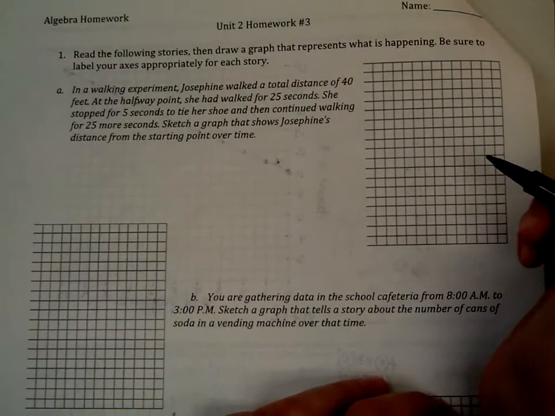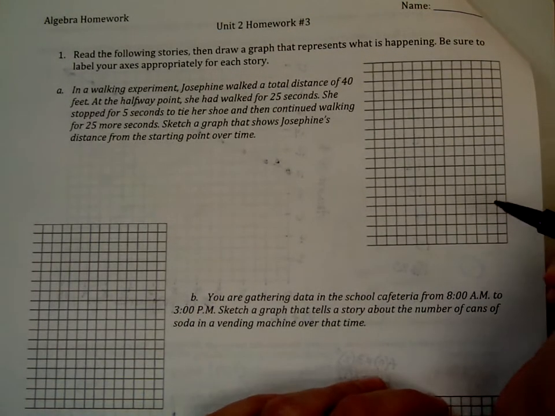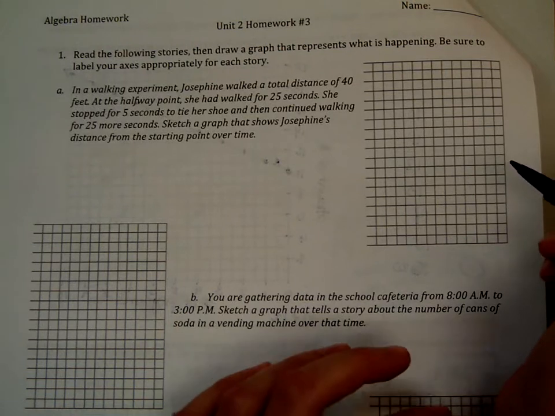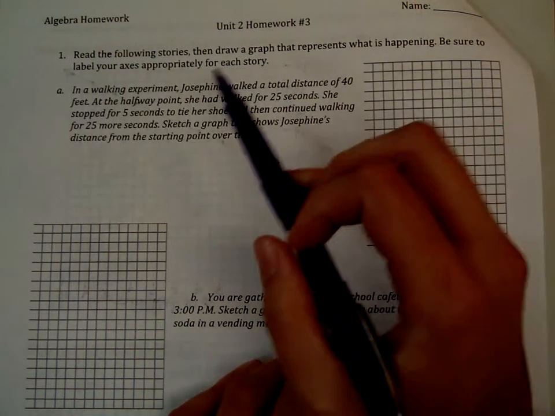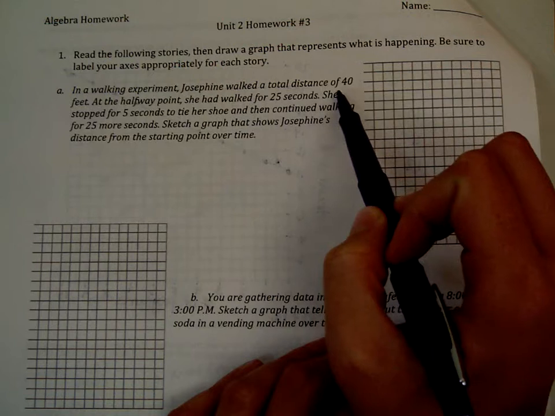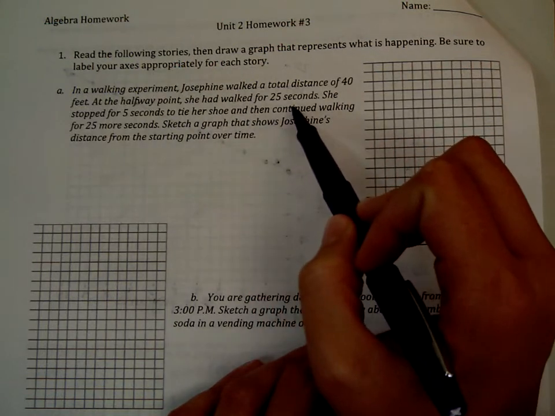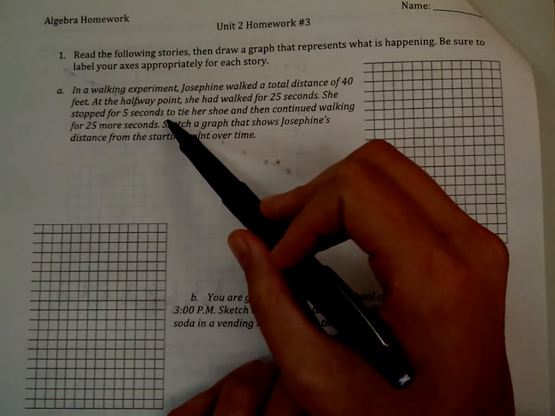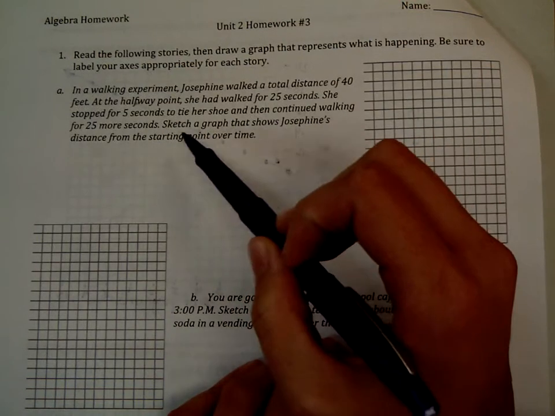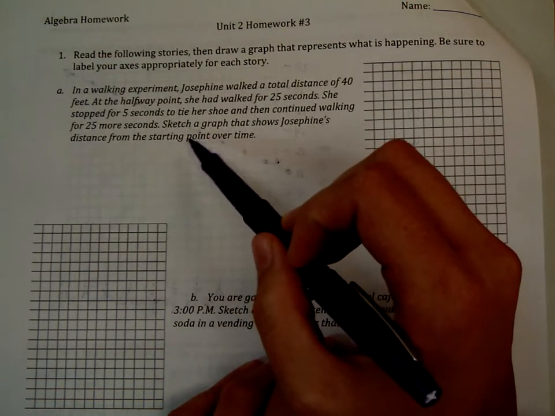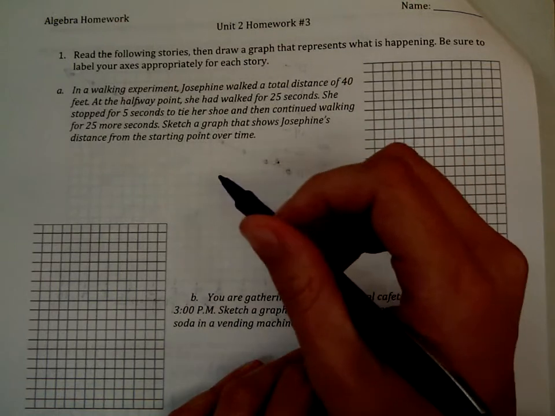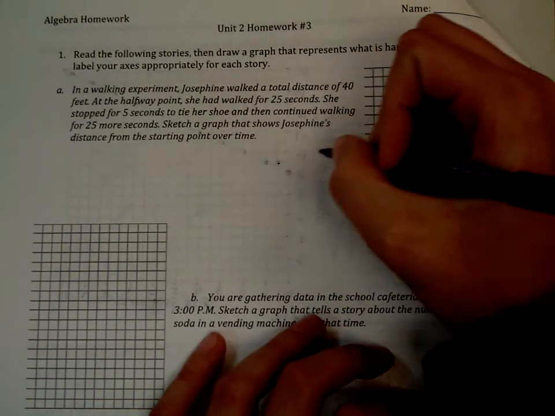Read the following stories, then draw a graph that represents what is happening. Be sure to label your axes appropriately for each story. So in a walking experiment, Josephine walked a total distance of 40 feet. At the halfway point, she had walked for 25 seconds. She stopped for 5 seconds to tie her shoe and continued walking for 25 more seconds. Sketch a graph that shows Josephine's distance from the starting point over time.